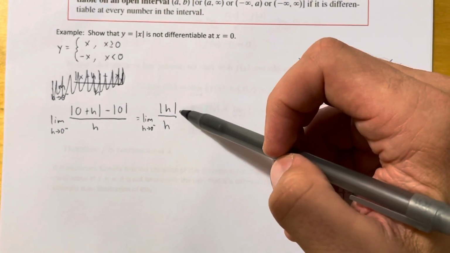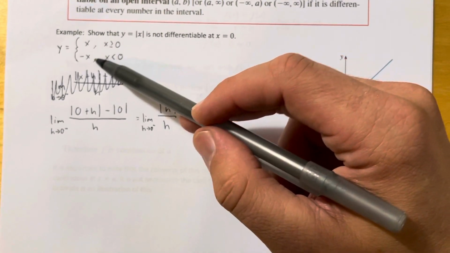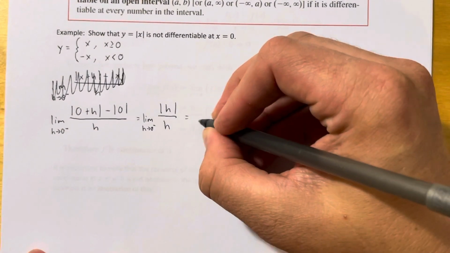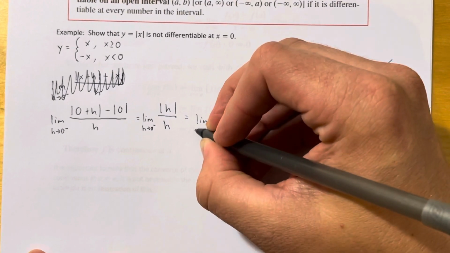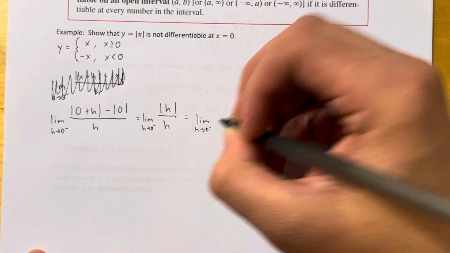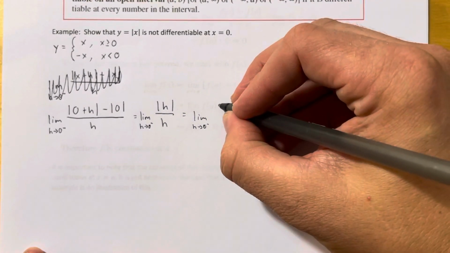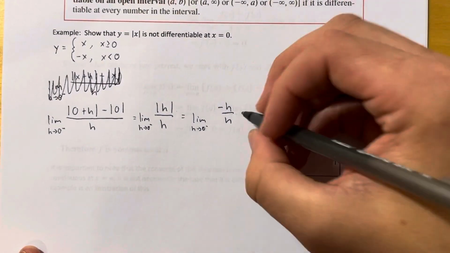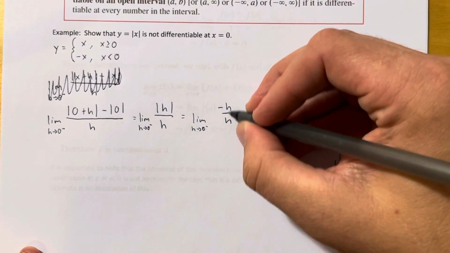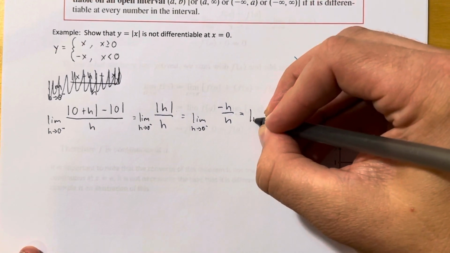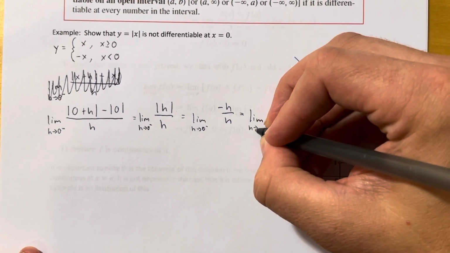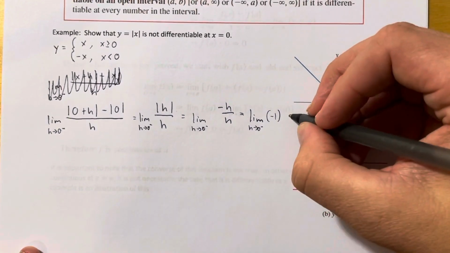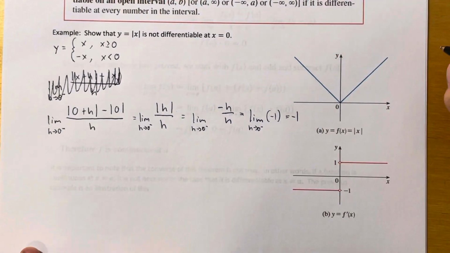And the absolute value function, according to how I defined it piecewise up here, takes the opposite of h. So this is equal to the limit as h approaches 0 from the negative side of negative h over h. Of course, this all cancels, and I get the limit as h approaches 0 from the negative side of negative 1. Because it's a constant, this is just equal to negative 1.